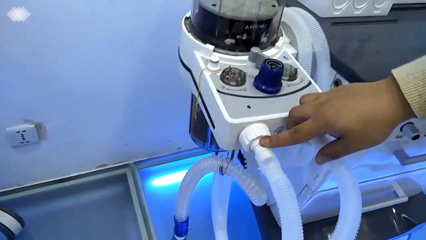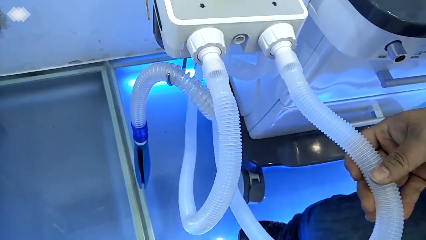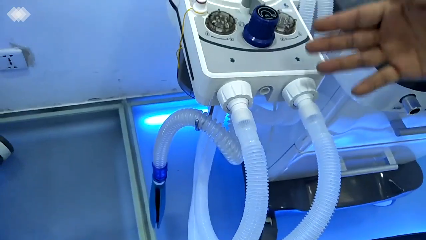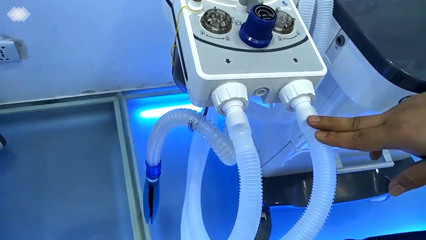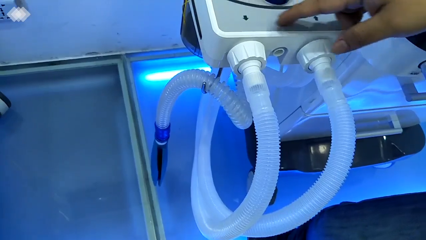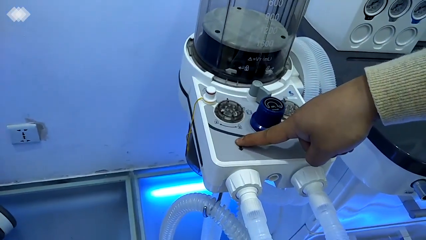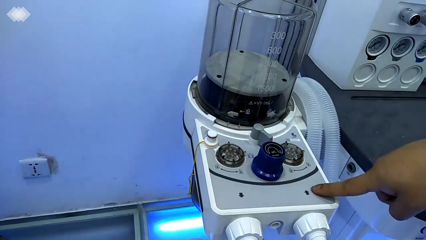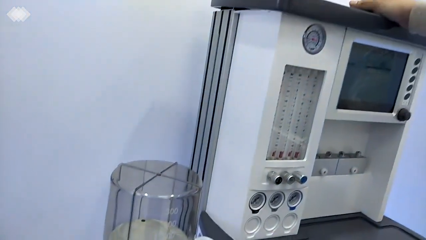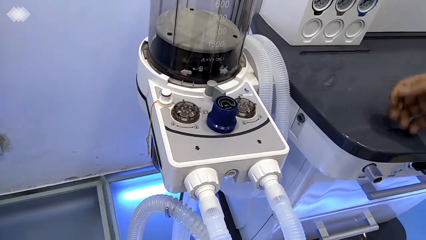And here is the inspiration port and expiration port. The pipelines we are using are all reusable, and you can use them for at least 1 to 2 months across different patients. They can be cleaned at 134 degrees and are autoclavable. For the flow sensor, we are using an internal design. That means one inside the inspiration port, one inside the expiration port, and the third inside the main engine. So it ensures the flow we are setting is very accurate.